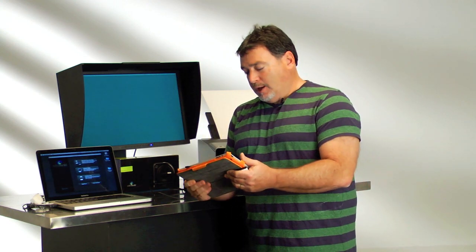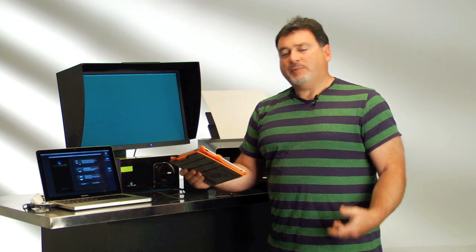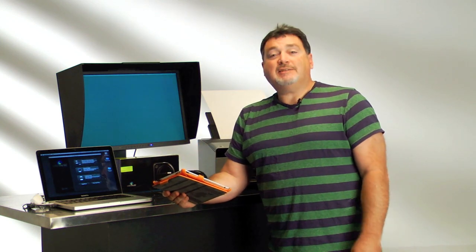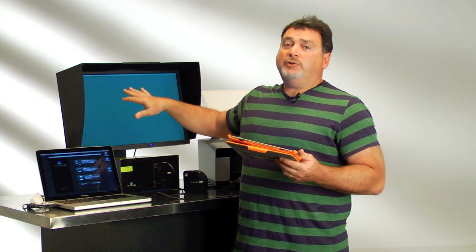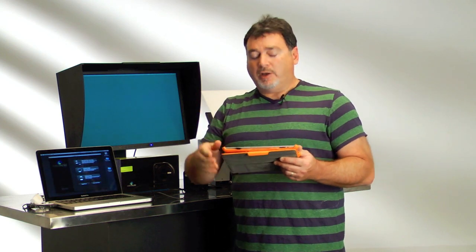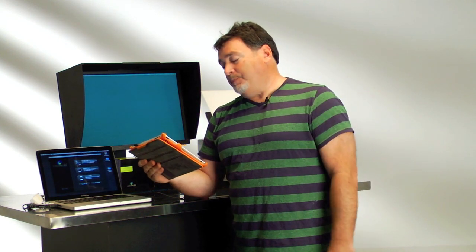A couple of questions about some other devices. Some of you have Color Monkey Photos. Some of you have Color Monkey Smiles. Those are just colorimeters. They only do monitors. They do not do printers. So we're not talking about those today. I will be talking about those in the next presentation.